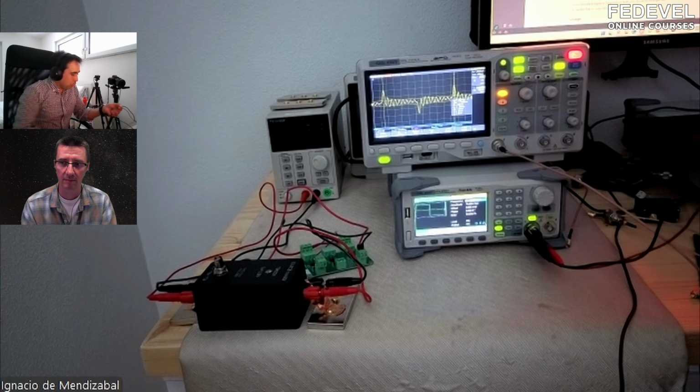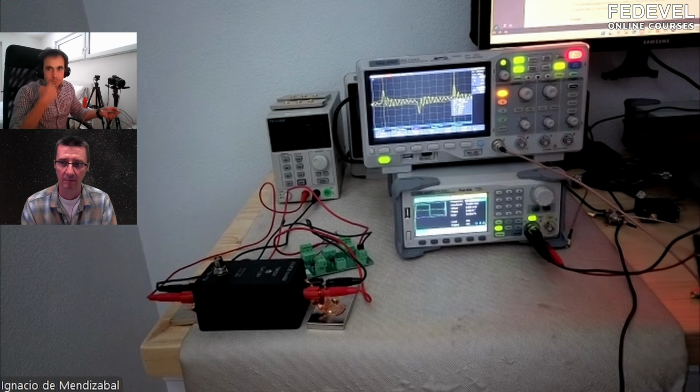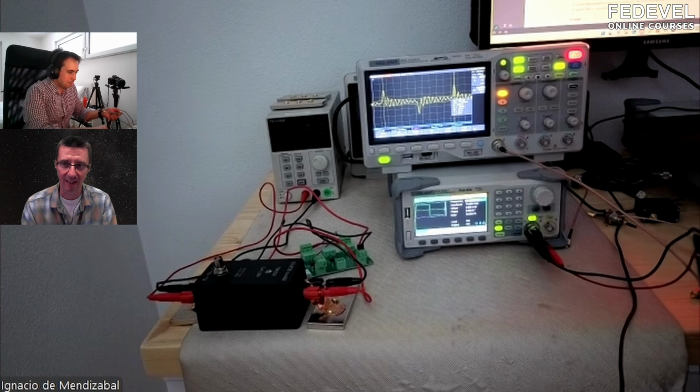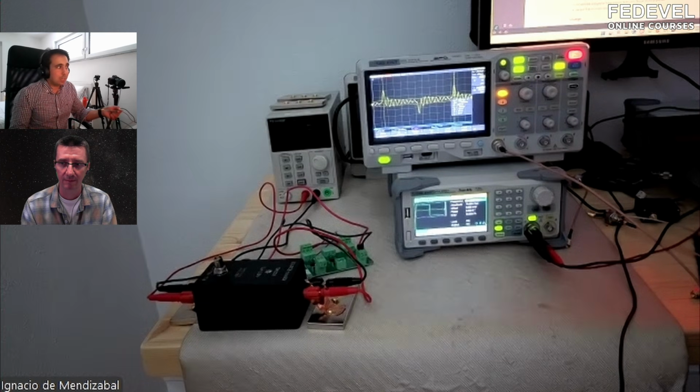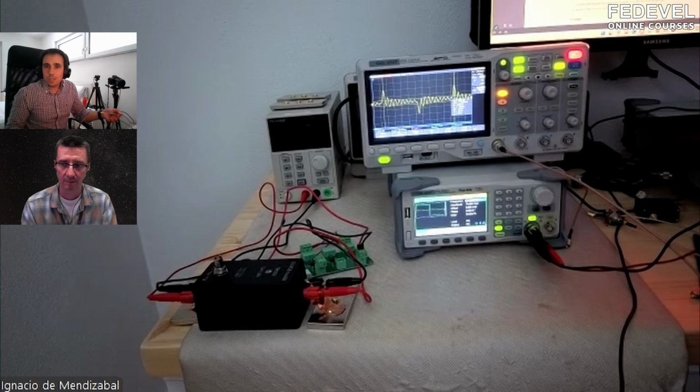So what do you think we are seeing here? Maybe some reflections or something. In here we know that we are getting something related to the original signal, but it's not the pure signal. When we injected a sinusoidal signal, were we really seeing the same signal, or the related signal from the original one?